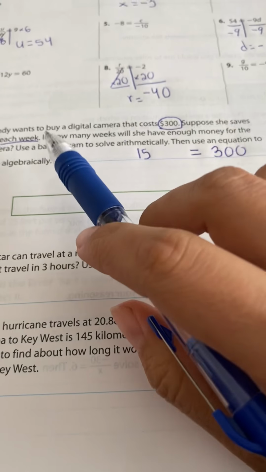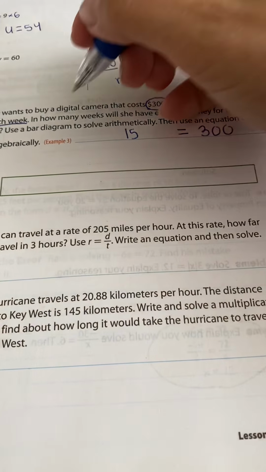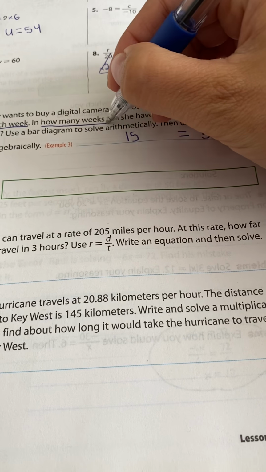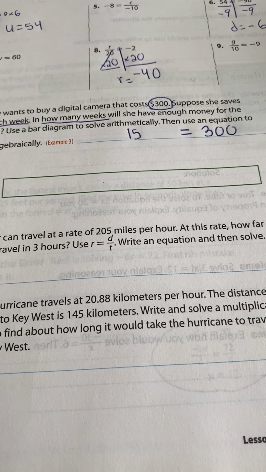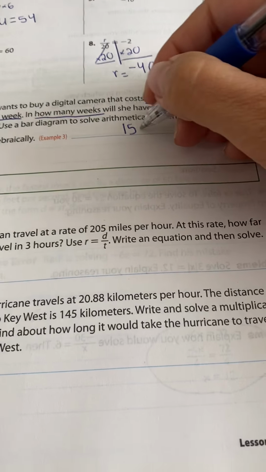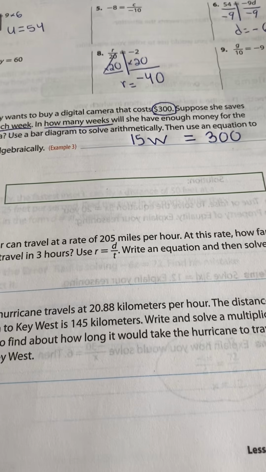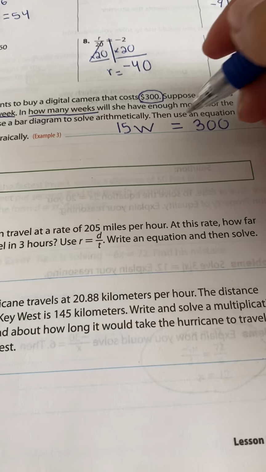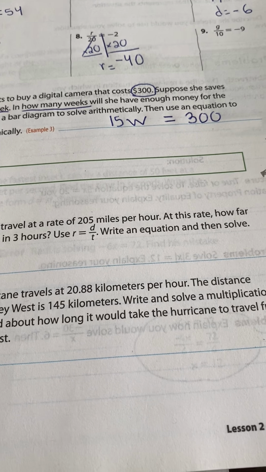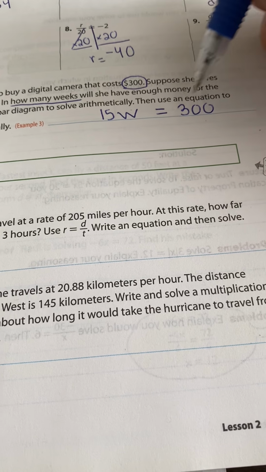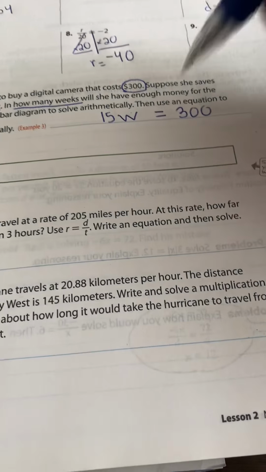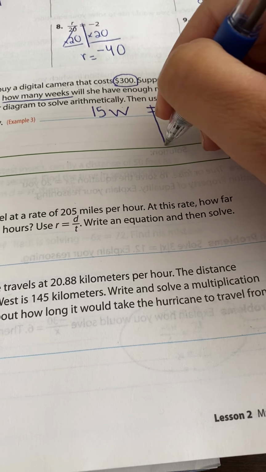Now, what we don't know is how many weeks it's going to take. Okay, so we can use W for weeks as our variable. Now we have our equation. 15W equals 300. So we're going to go ahead and draw our line right there.